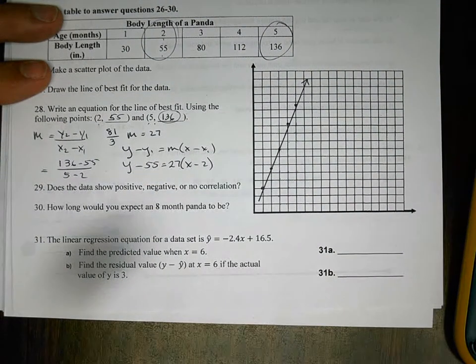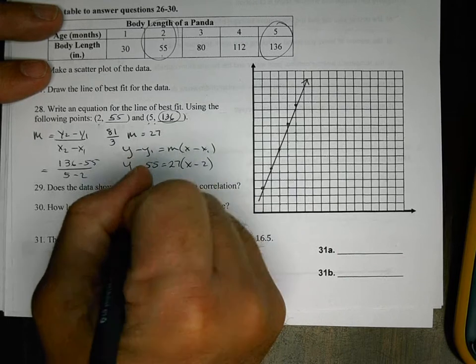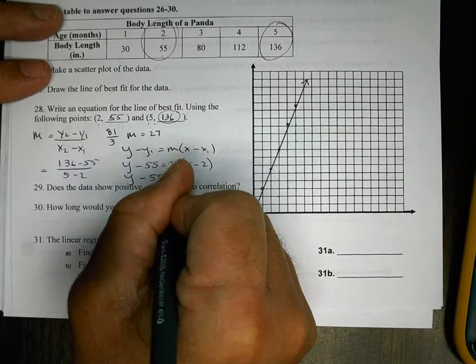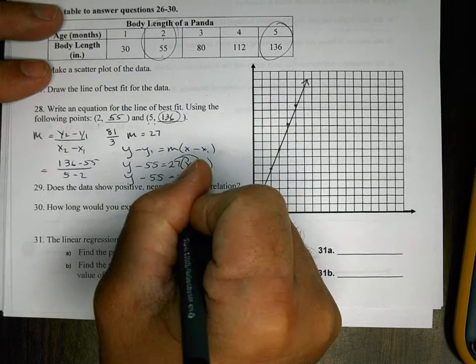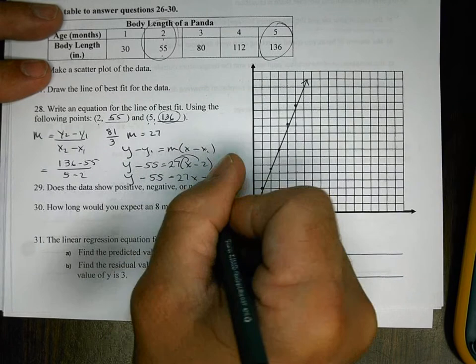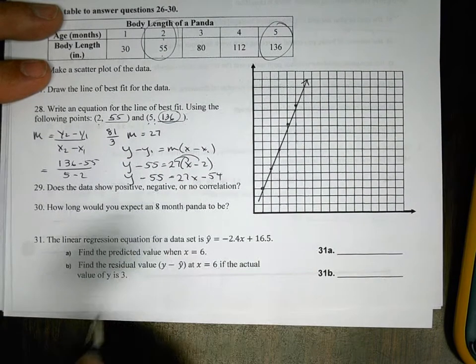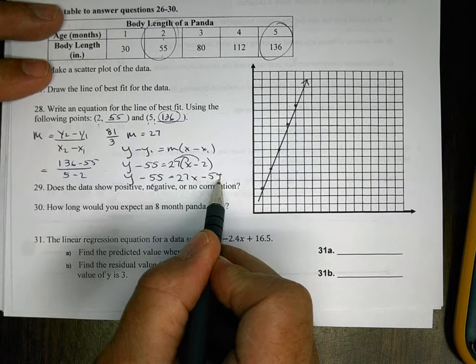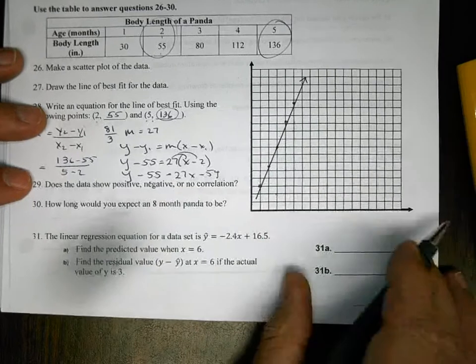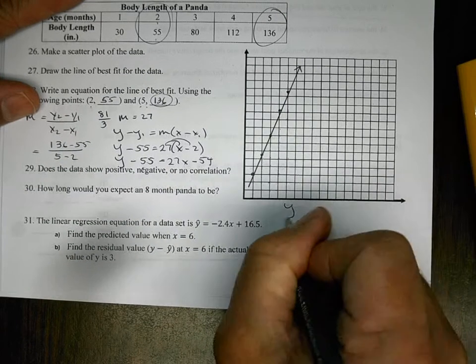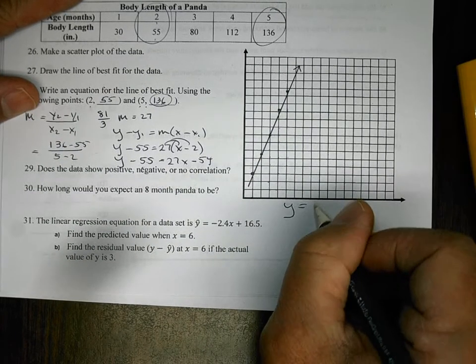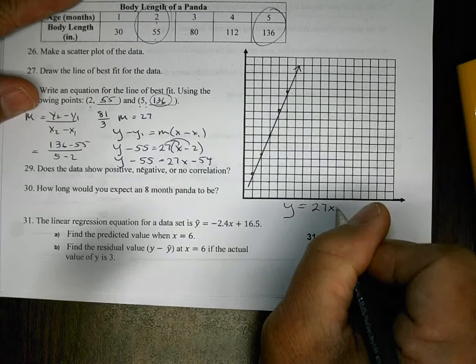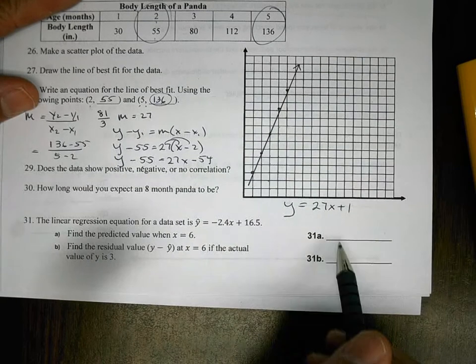Okay, then we have y minus 55 equals 27x minus 54. Then we're going to add 55 to both sides. I wrote it a little too big. It's y equals 27x plus 1. That is our line of best fit.